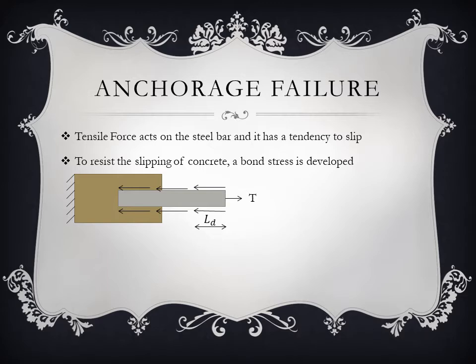Okay, first one is anchorage failure. A tensile force acts on the steel bar. Due to the action of the tensile force, the reinforcement bar has a tendency to slip. So to resist the slipping, a bond stress is developed. Not only that, we increase the length of the steel reinforcement bar, that is known as development length, so that it can attain its full strength. We can look into development later in this video.